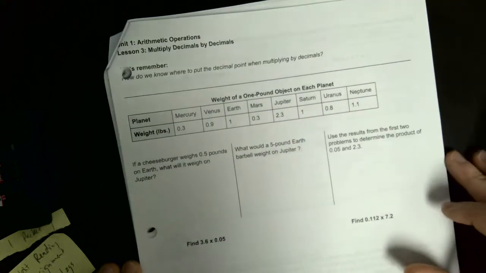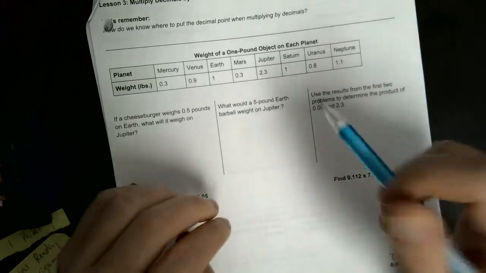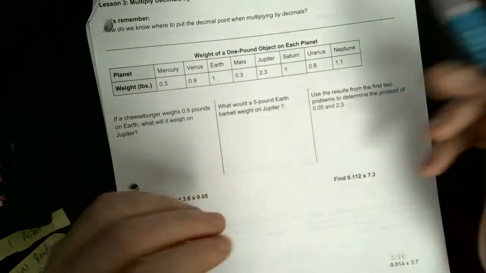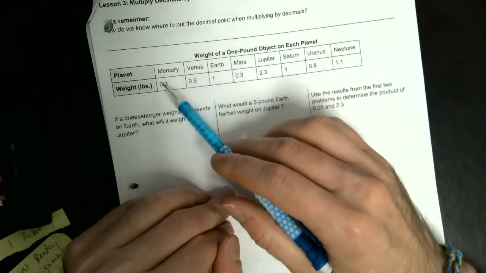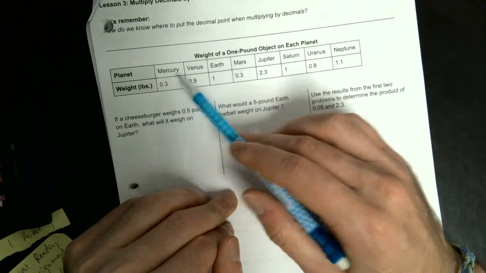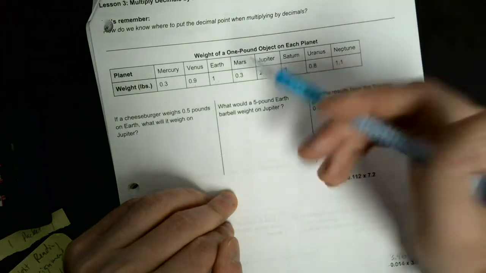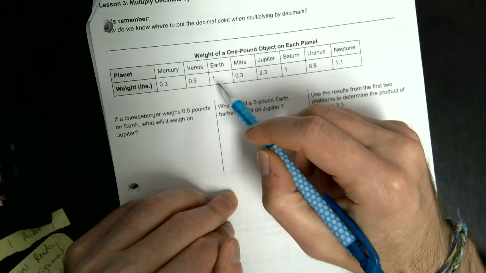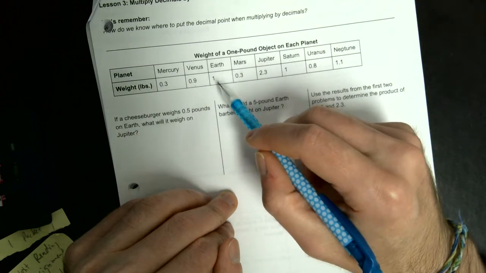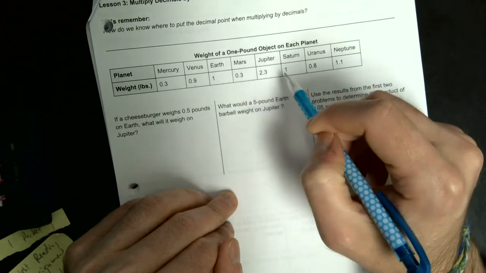But first, we're going to talk about a cheeseburger on Jupiter. Certainly a new idea that we may never have thought about before. But first, let's look at this chart. So we have different planets: Earth, Venus, Mercury, Mars, Jupiter, Saturn, and so on and so forth. So we have the weight of a 1 pound object on each of those planets.